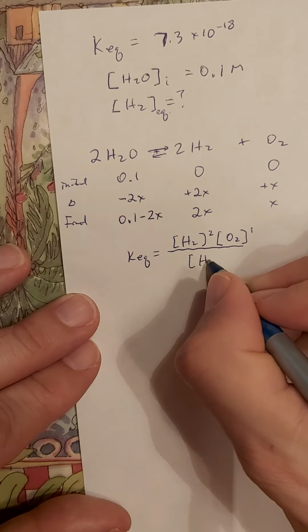And the key lies in this thing is really small. So over here, we're going to do a little calculation. Initial concentration divided by Keq. And that would be 0.1 divided by the 7.3 times 10 to the minus 18. If that is bigger than 1,000, x is small. And in this case, 0.1 divided by this extremely small number, minus 18, is definitely bigger than 1,000. So therefore, x is small.